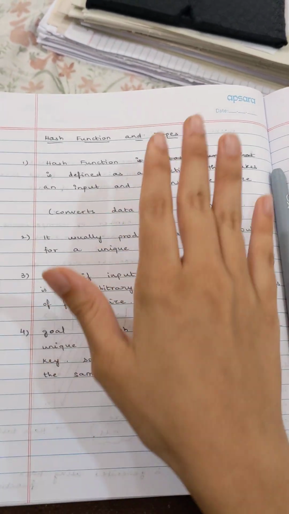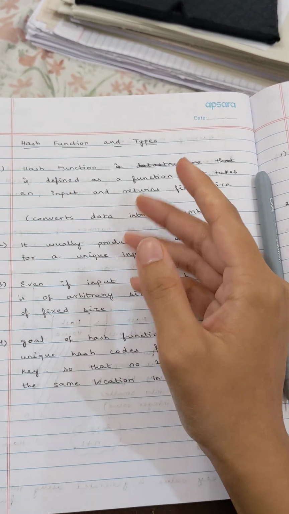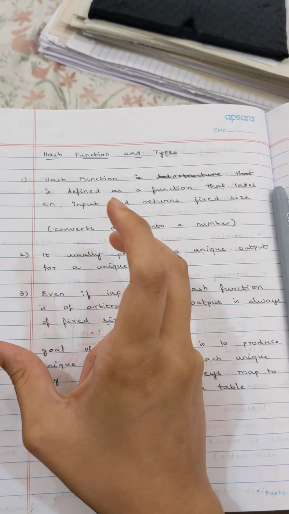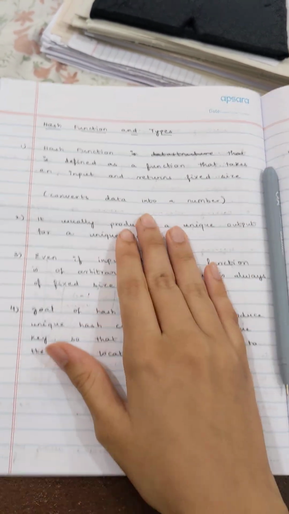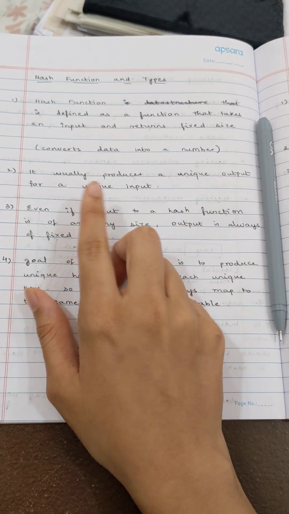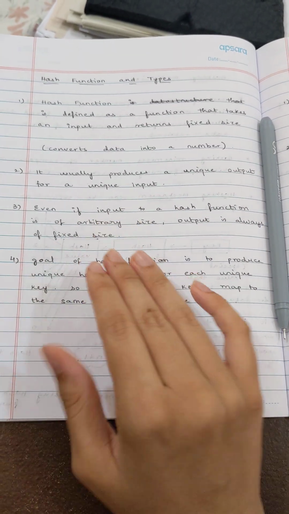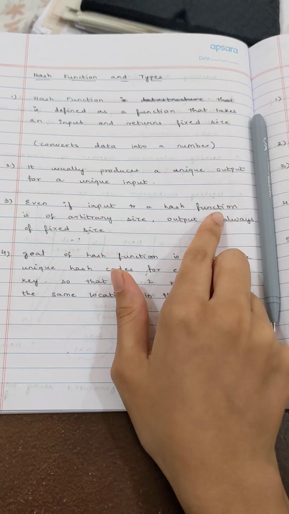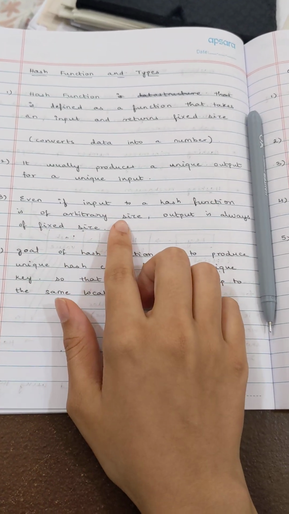Now hash function and types. What's a hash function? It's a mathematical function that takes an input and returns a fixed size, converts data into a number. It usually produces a unique output for a unique input. Okay, even if the input to a hash function is of arbitrary size.